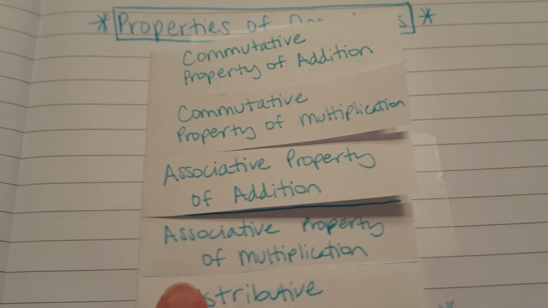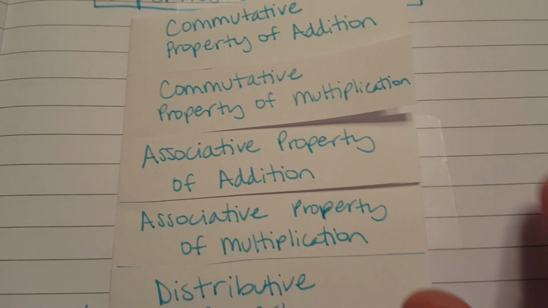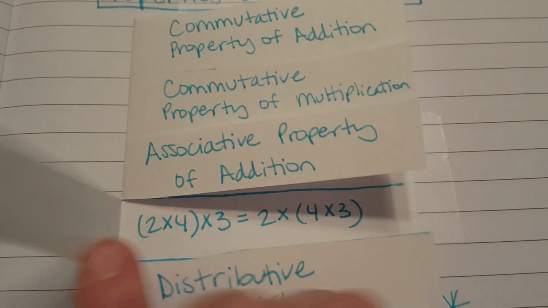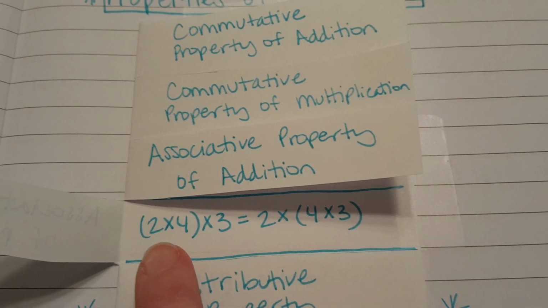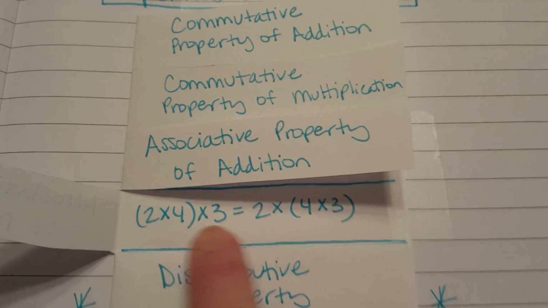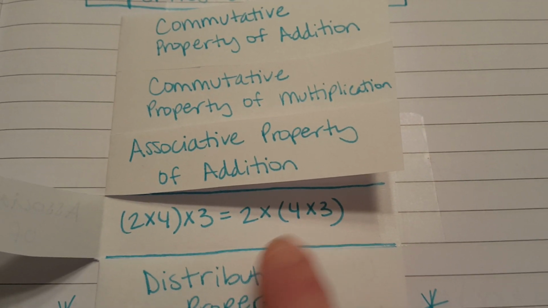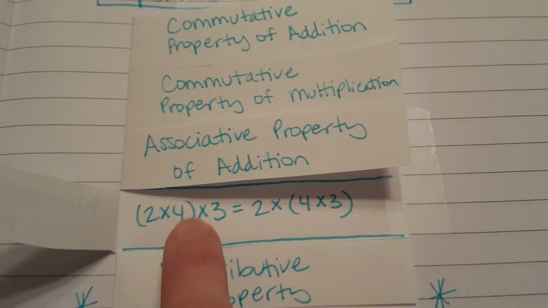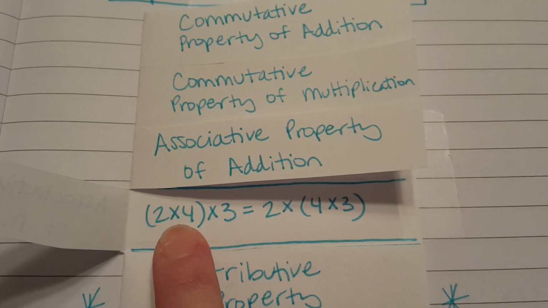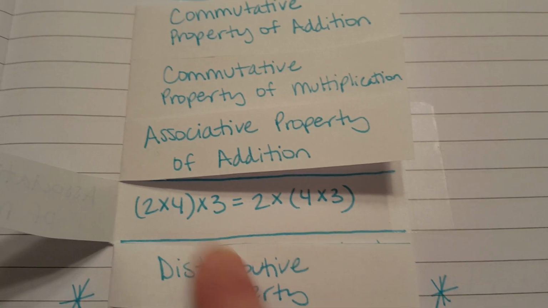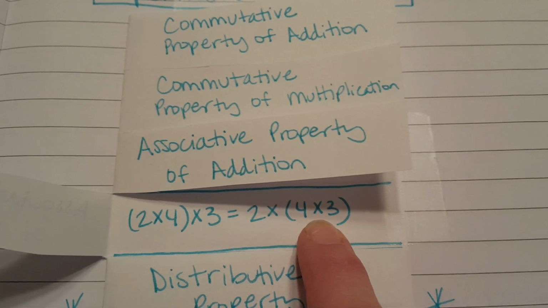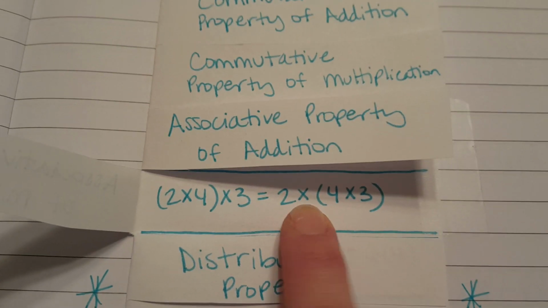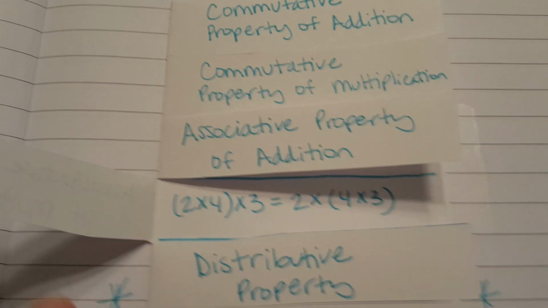The same thing works for multiplication. So we have the associative property of multiplication. In this one, it's the same kind of problem. We've got our grouping symbols here. We can move those grouping symbols and it won't change the problem. If I were to solve this, I would start with 4 times 2 is 8, 8 times 3 is 24. Over here, I would start with 4 times 3 is 12, 12 times 2 is 24. So they both mean the same thing.